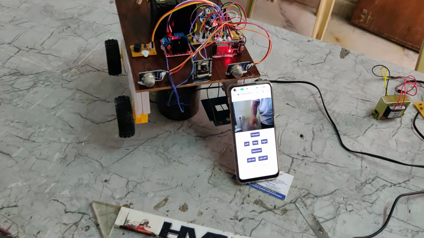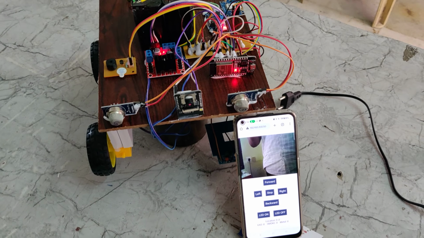Now let us check the output on the floor.